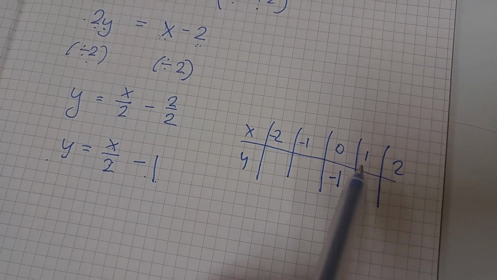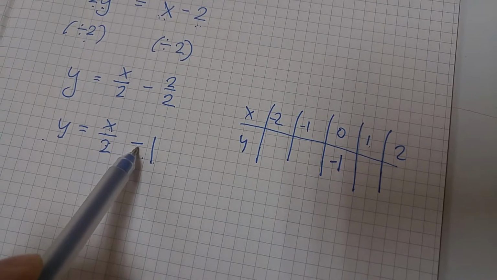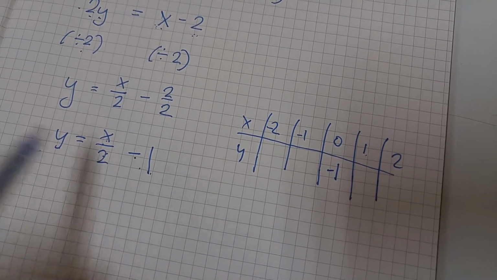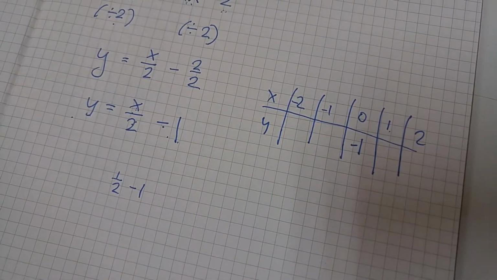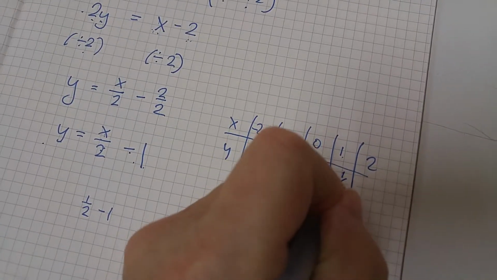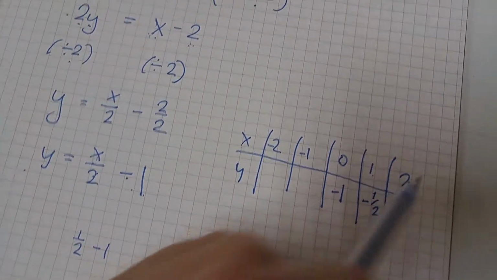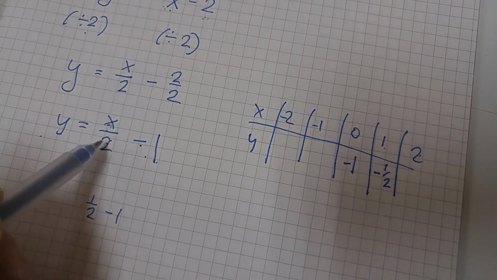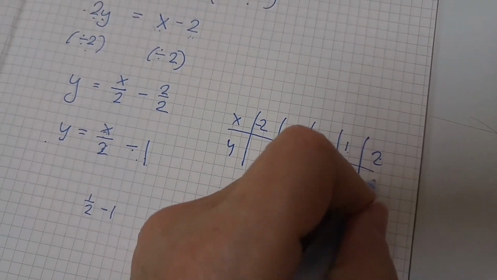If I substitute the 1 in here, I've got 1/2 minus 1. So it's a half minus 1, and that equals minus a half. If I substitute the 2 into here, I've got 2 over 2, which is 1, and 1 minus 1 equals 0.